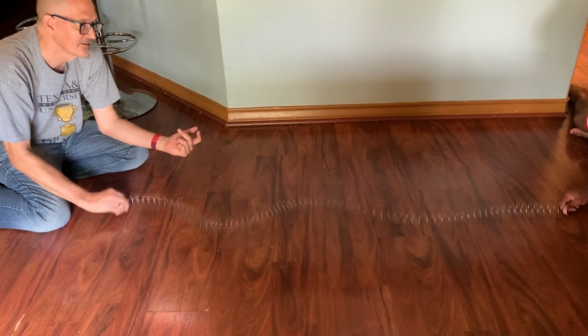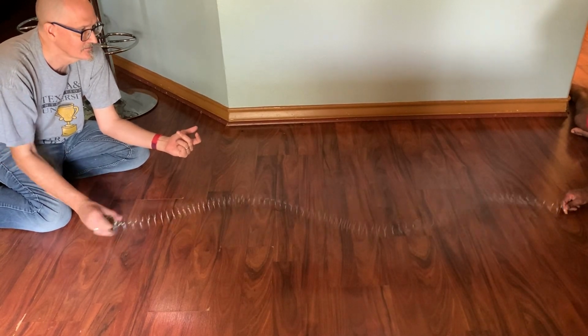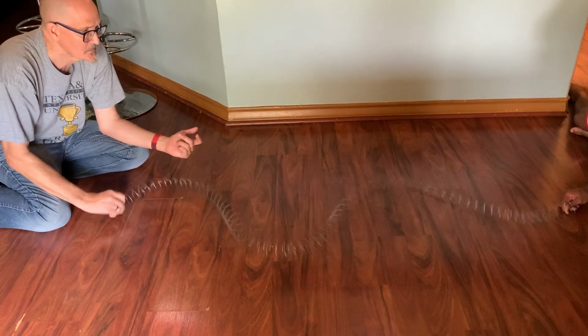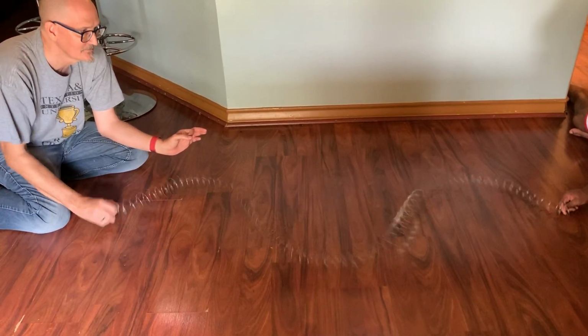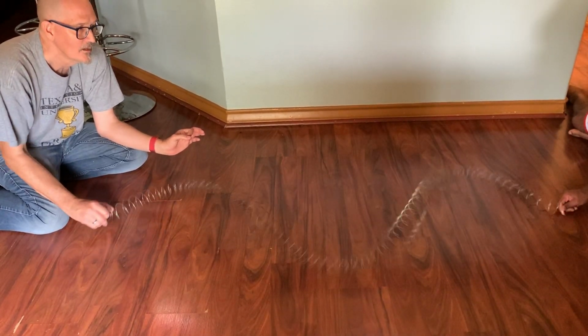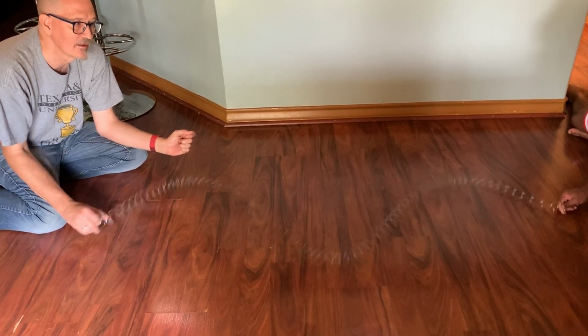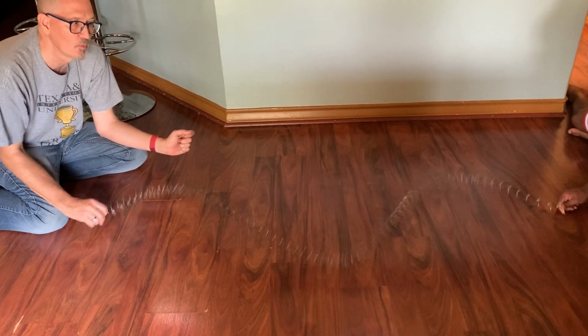So now we have one whole wavelength, we have two antinodes, and we have three nodes. If I shake it faster, we've got to find just the right matching speed. There we go. Now we have three antinodes and four nodes, so 1 1/2 wavelengths.